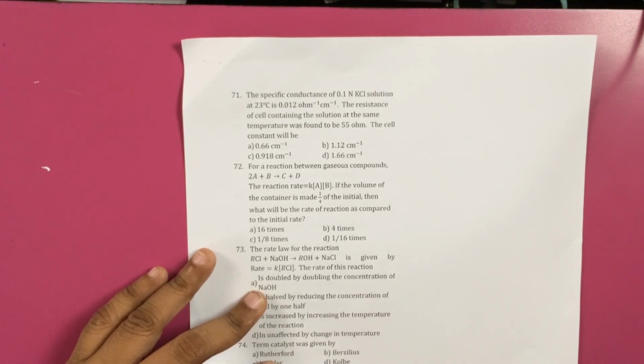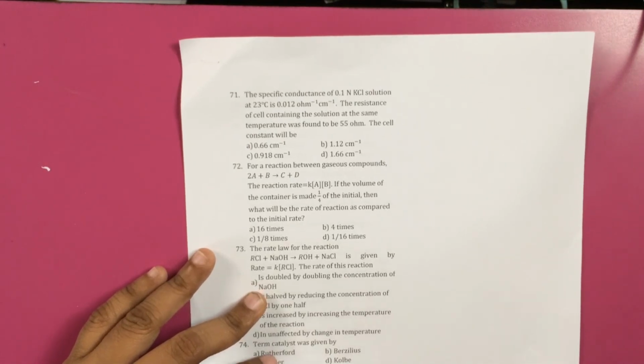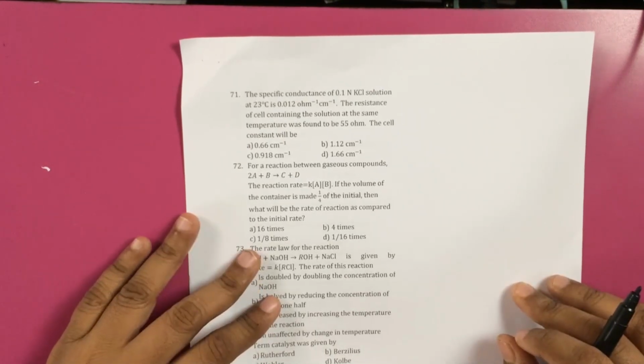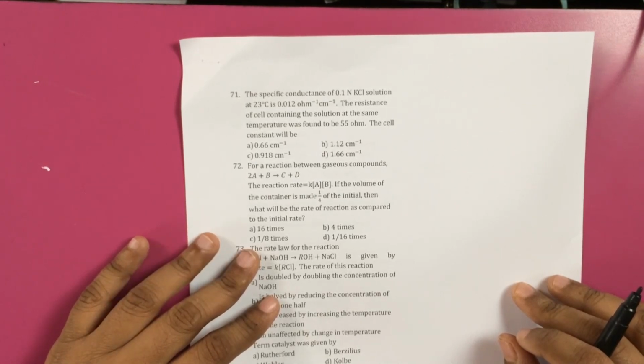Question number 71. The specific conductance of 0.1 normal KCl solution at 23 degrees Celsius is 0.012 per ohm per centimeter.